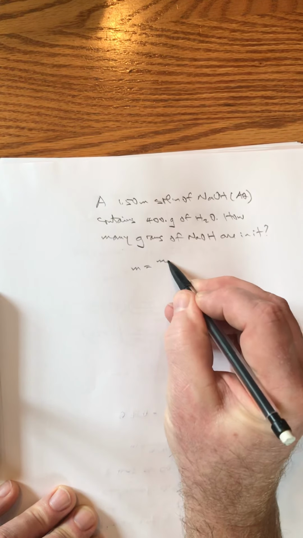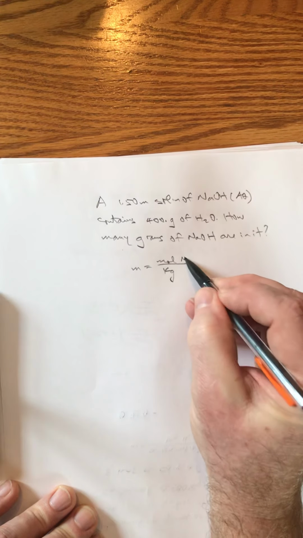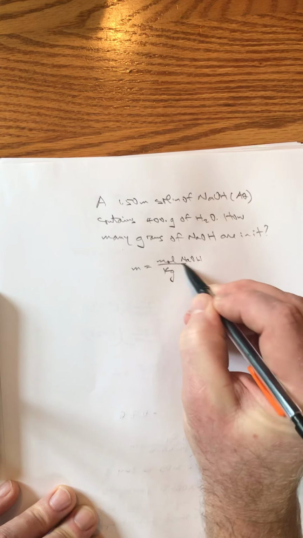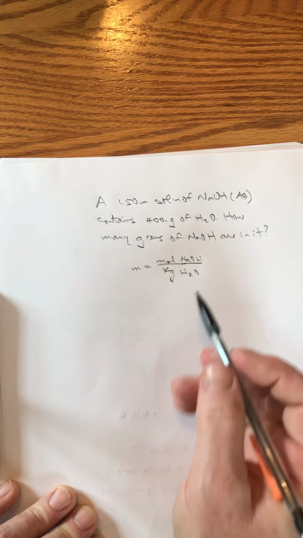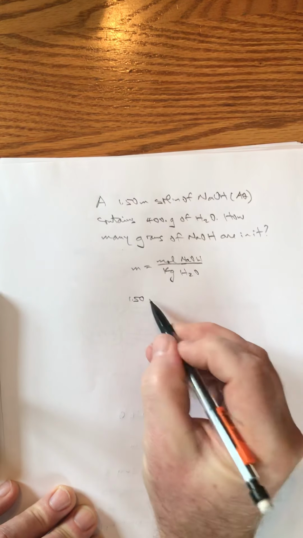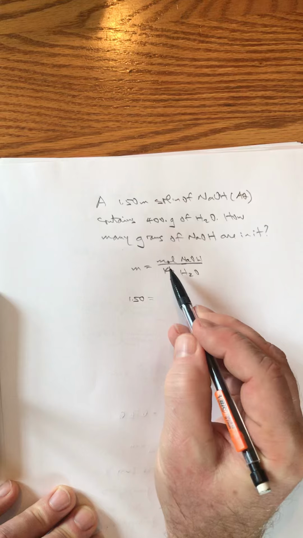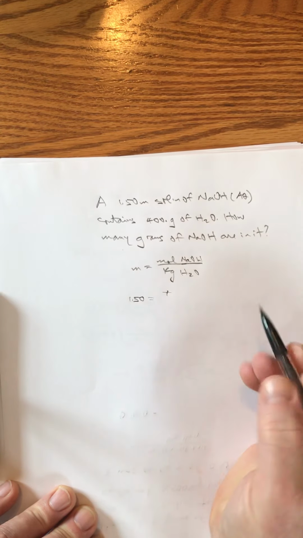Molality is moles of solute over kilograms of solvent. So moles of NaOH over kilograms of water. Here it is algebraically. It's a 1.5 molal solution. How many moles of NaOH do I have? Well, I don't know. We're ultimately looking for NaOH.